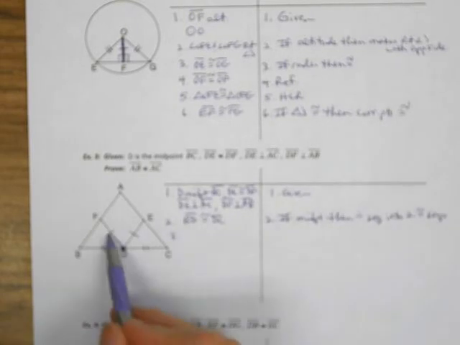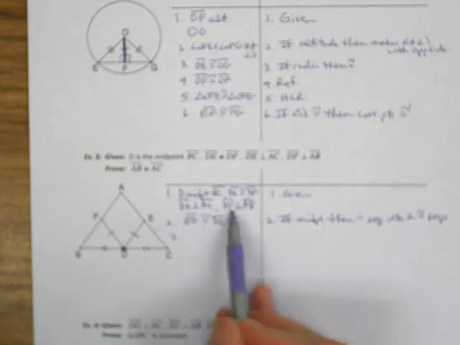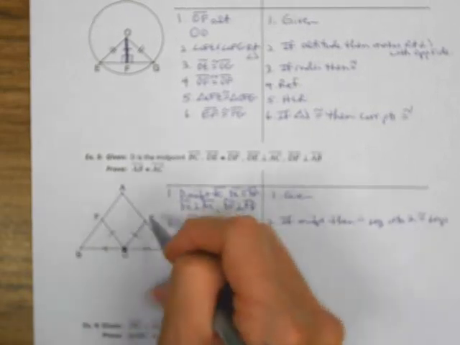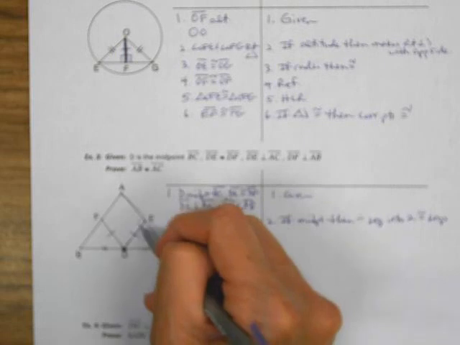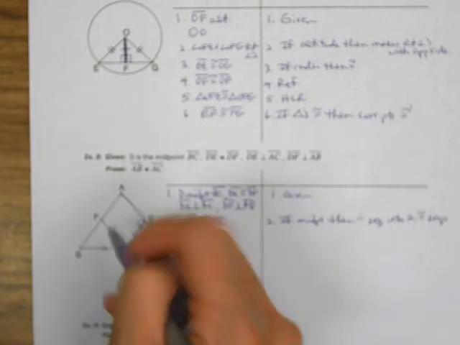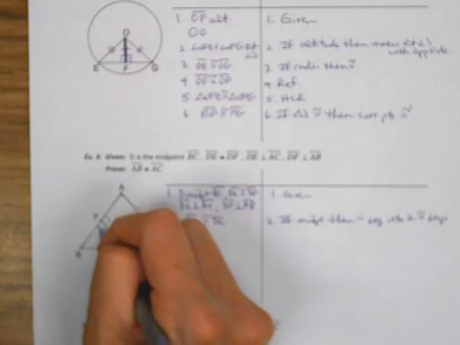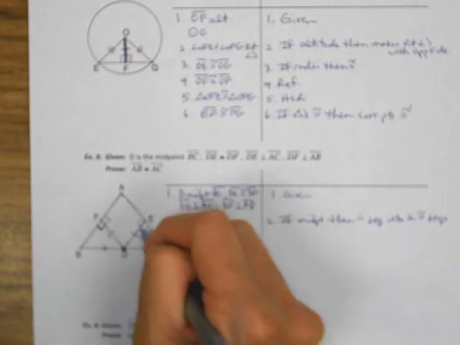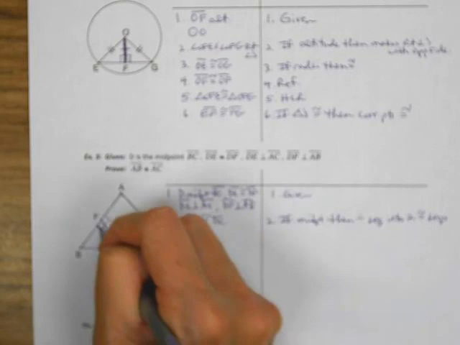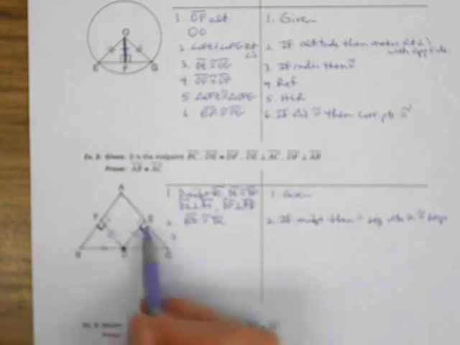All right, I have the congruence marked. Perpendiculars get me right angles. So DE and AC, these would be right angles. And DF and AB, these would be right angles. I think I'm just going to do these two that I darkened, and I hope you see why. The two that I've darkened are the two that are inside the triangles.